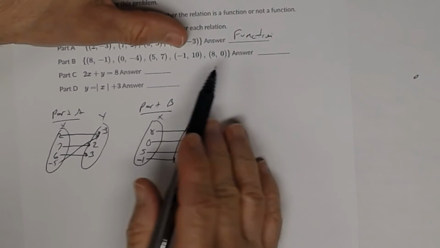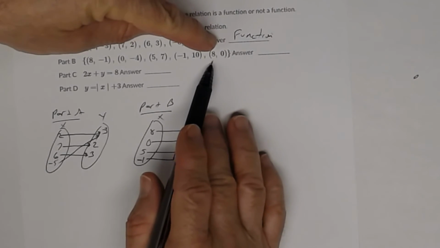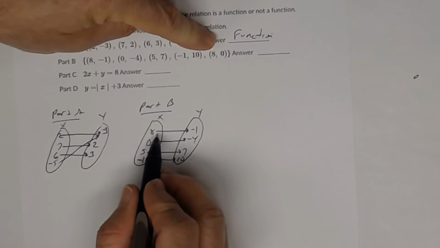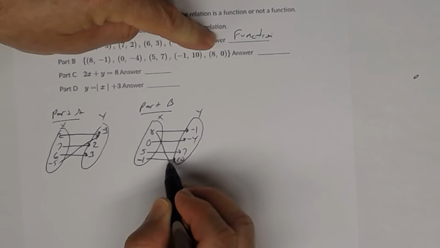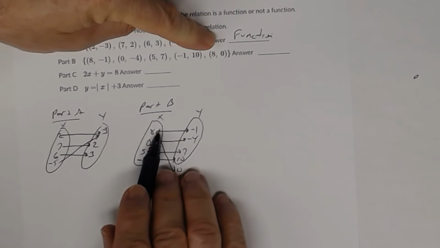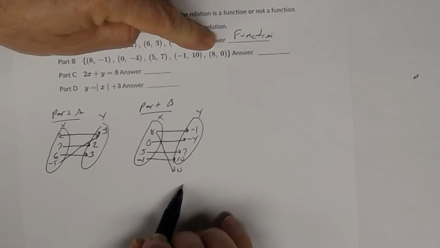So let me make sure. Oh, I forgot the other one. I'm sorry. Forgot this one. So when x is 8, now I already have that 8, right? So listen again. When x is 8, I get a y value of 0. So I forgot about this one. So notice that this is not a function because when x is 8, there are two different y values.